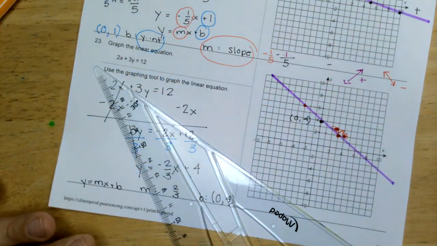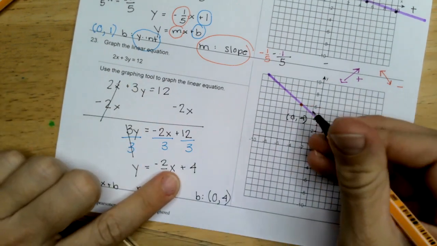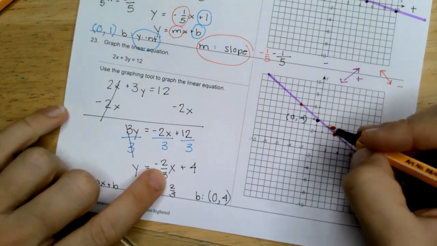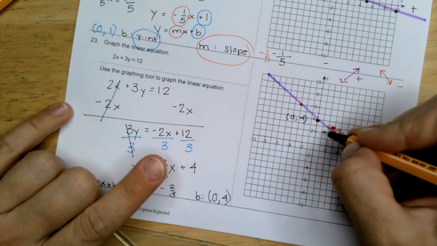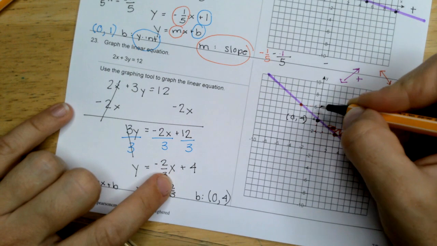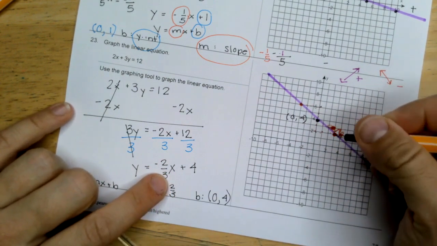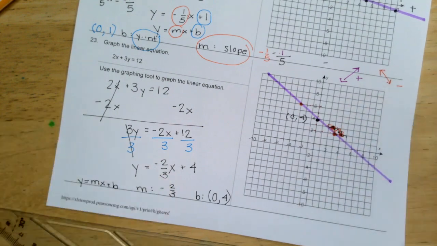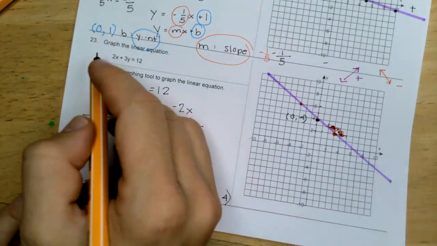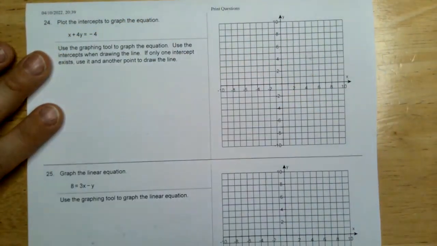All right, so I feel like I should explain that again. We started at 0, 4. You can go down 2 on the y, positive 3 on the x, or you can go up 2 on the y, negative 3 on the x. Either way, you get the same line if you actually do it correctly. Good, so that is the line of 2x plus 3y equals 12. 24 asks us again to plot the intercepts.